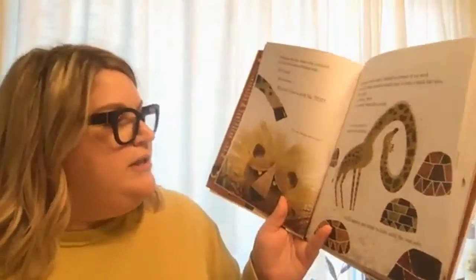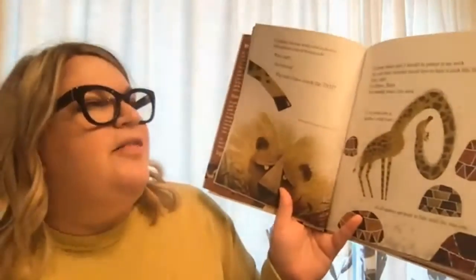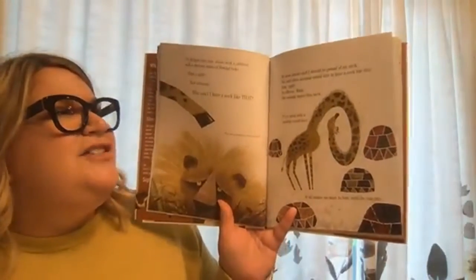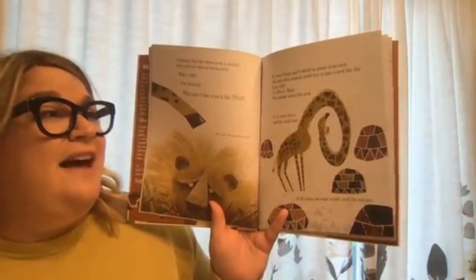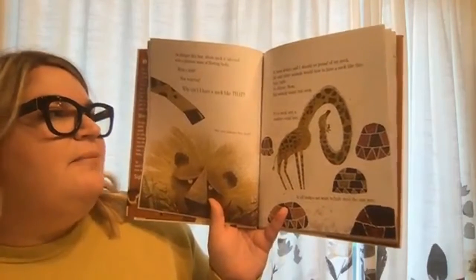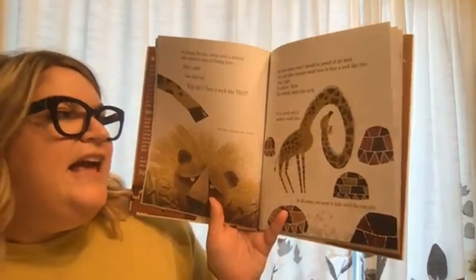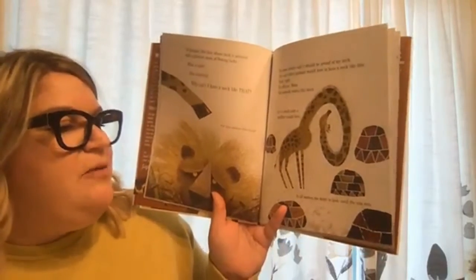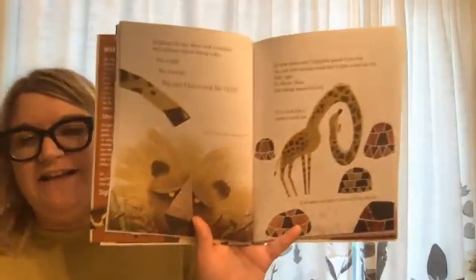Why can't I have a neck like that? Are you always this loud? My mother said I should be proud of my neck. She said other animals would love to have a neck like this. Yeah, right. No offense, Mom, but nobody wants this neck. It's a neck that only a mother could love. It makes me want to hide until the sun sets.